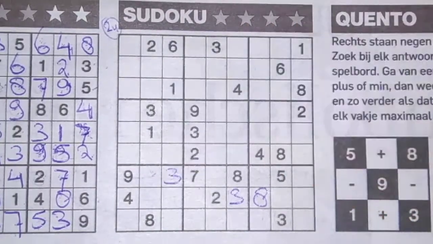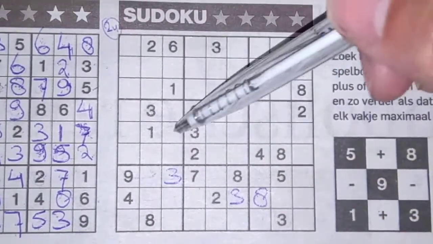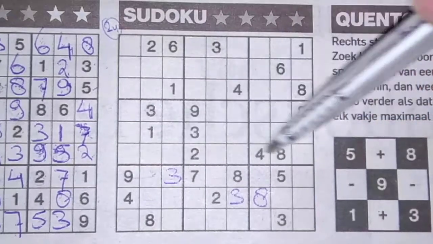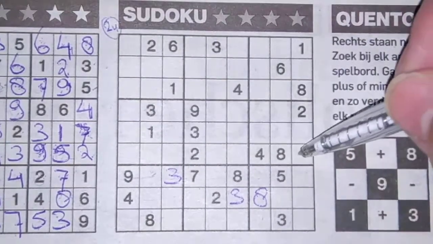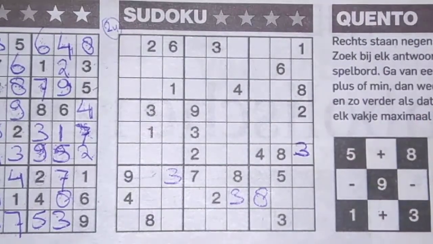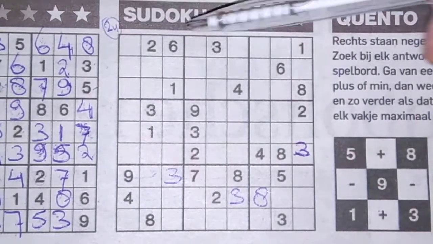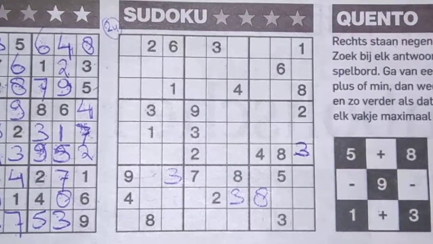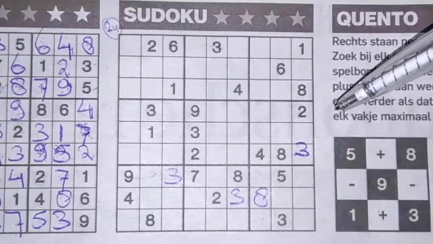3 should be here. 3 in this row, 3 in the middle row. So in the row below, the only place for the 3 should be there. And now I cannot continue with the 3. I need to wait. How about the number?